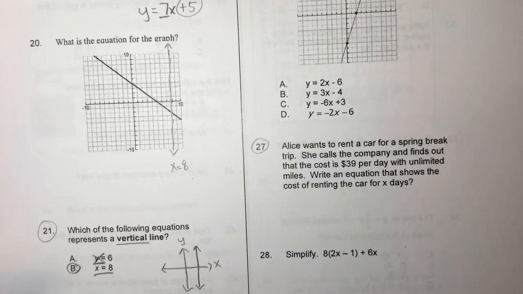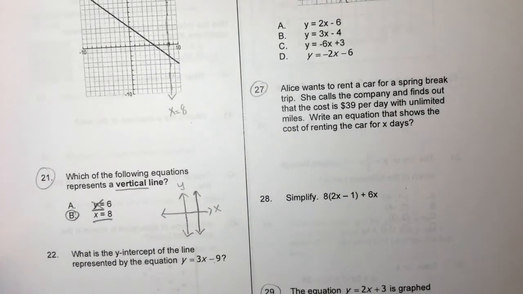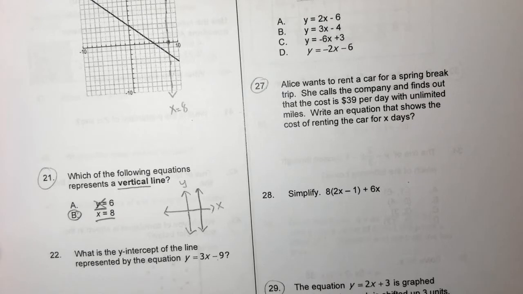Right, we jump over to 27. Alice wants to rent a car for spring break. She calls the company and finds out that the cost is $39 per day with unlimited miles. Write an equation that shows the cost of renting a car for X days.